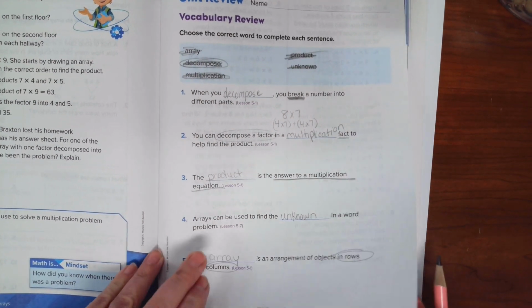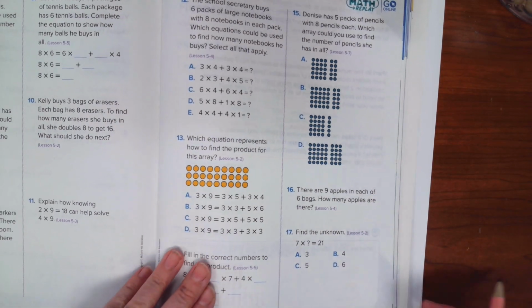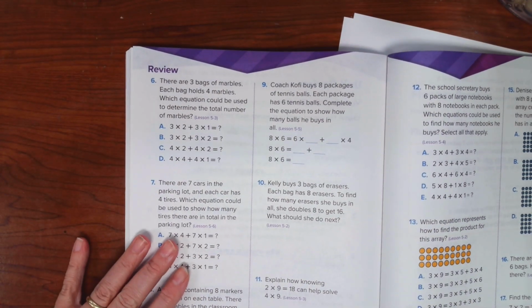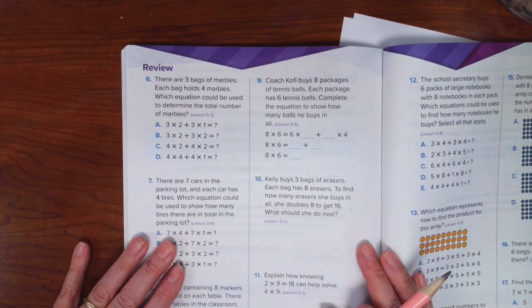I'm going to flip to page 194, the next page, and we're going to be on number 6. There are 3 bags of marbles. Each bag holds 4 marbles. Which equation can be used to determine the number?